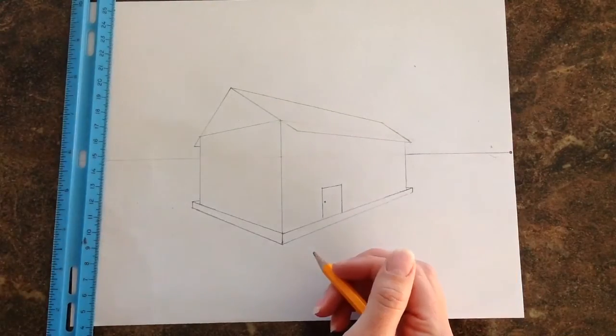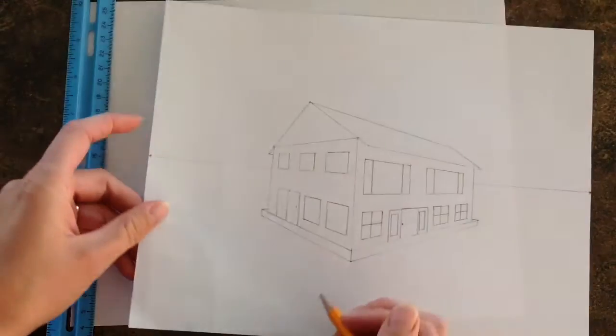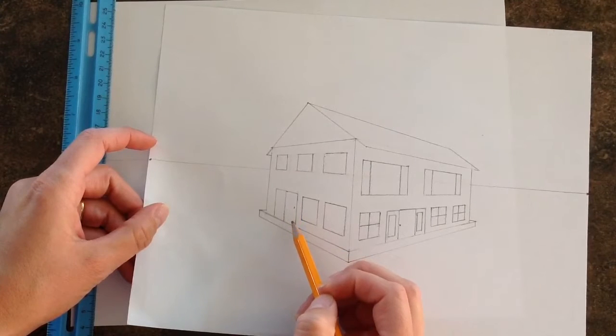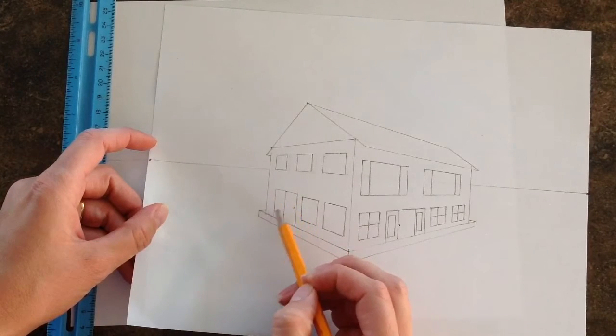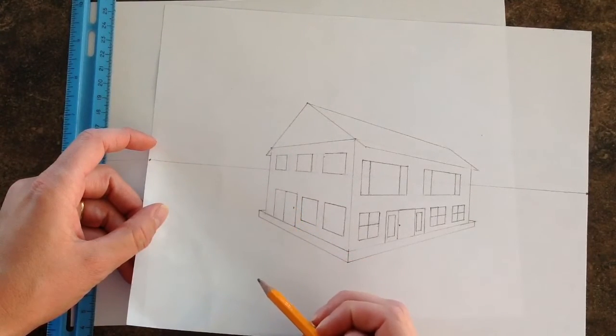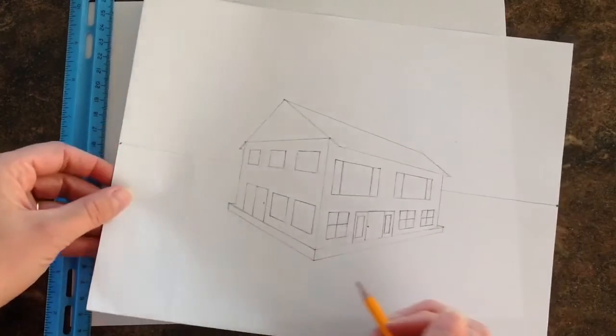Now let's say you want to make a sliding glass door or a French door. It's the same idea. You have your two vertical lines, your receding parallel line kicking back, and you just add one more vertical line to separate those doors.